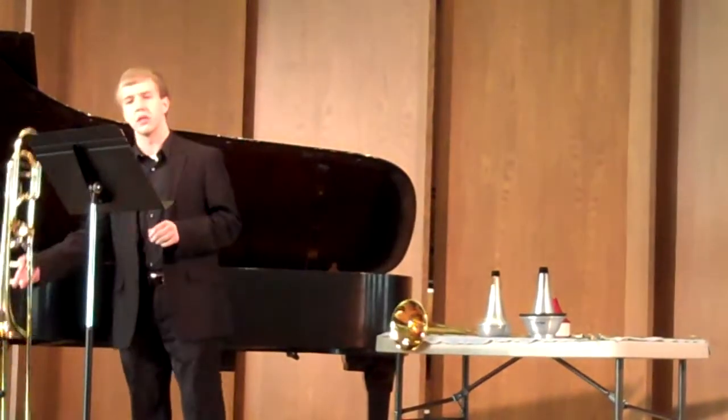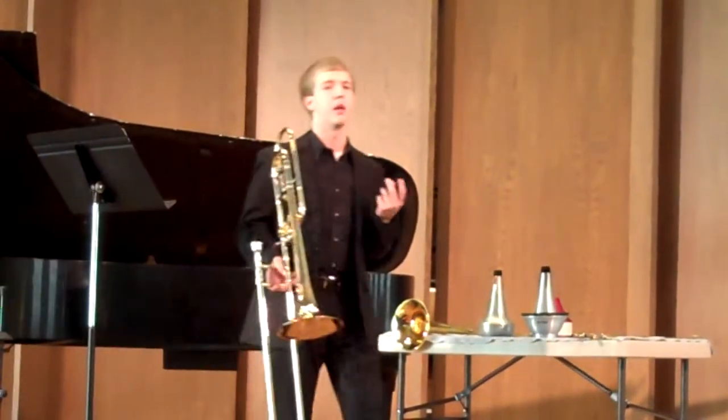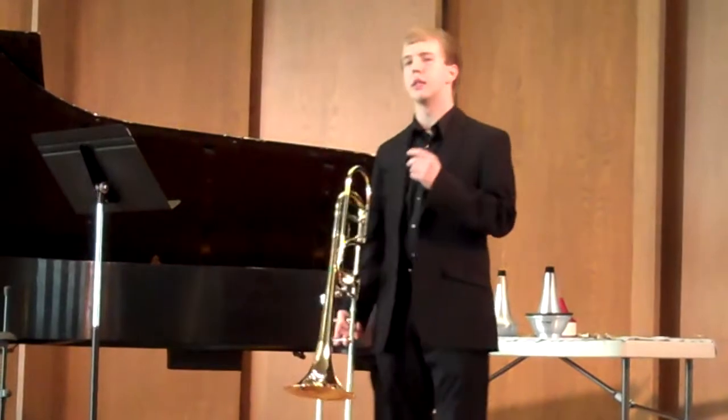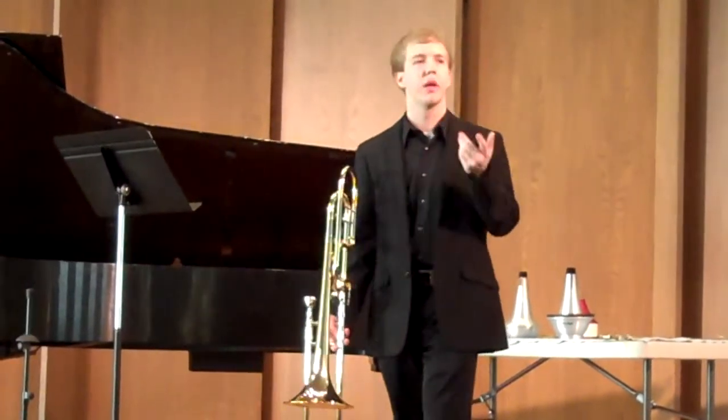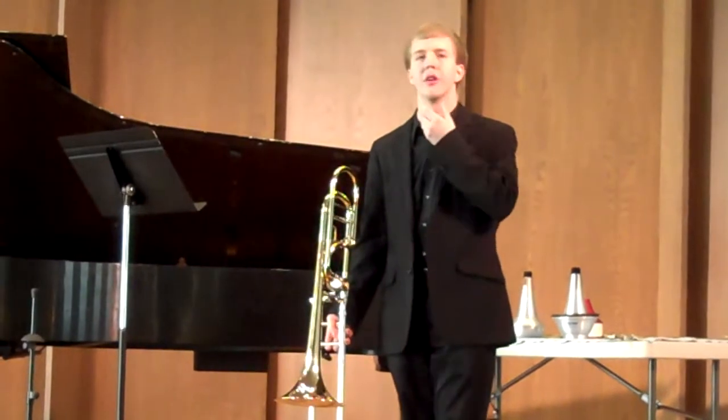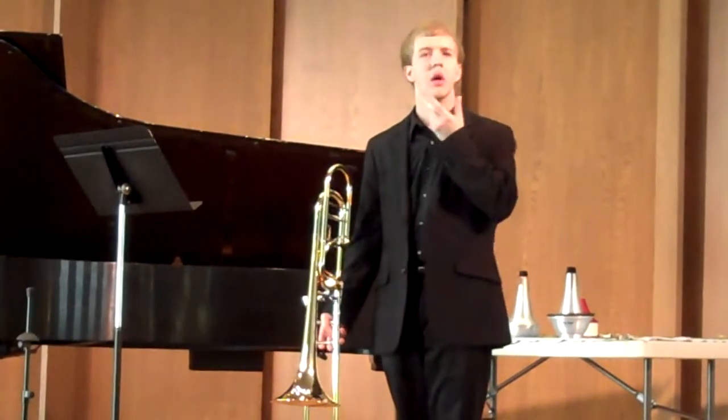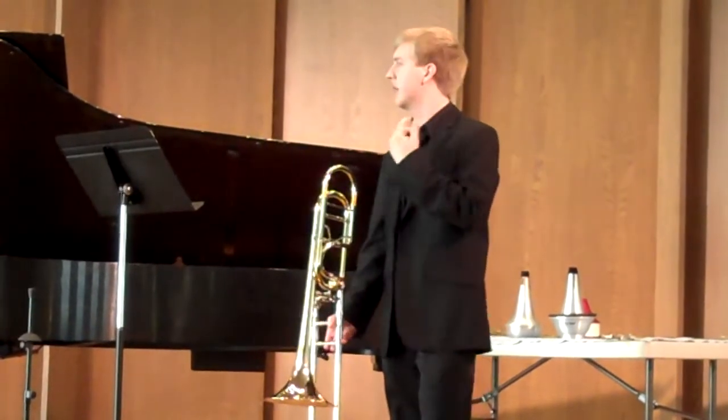So this first technique that starts out the piece is called a flutter tongue. What that is, the trombonist is playing a note, just any normal note, and while he's playing, it's almost like you're rolling your R's, like a grrr kind of sound, while you play, and it gets kind of a raspy effect.